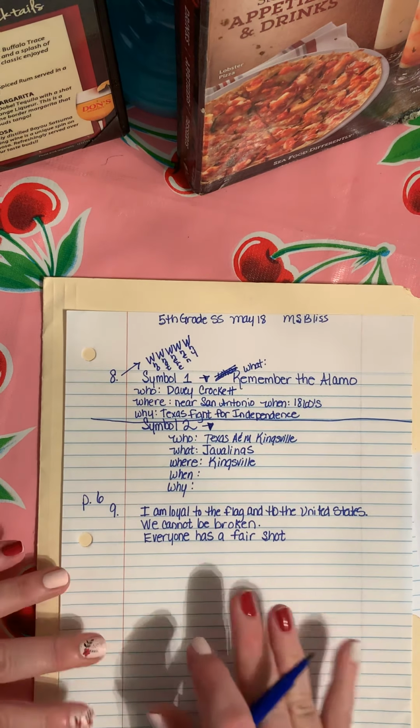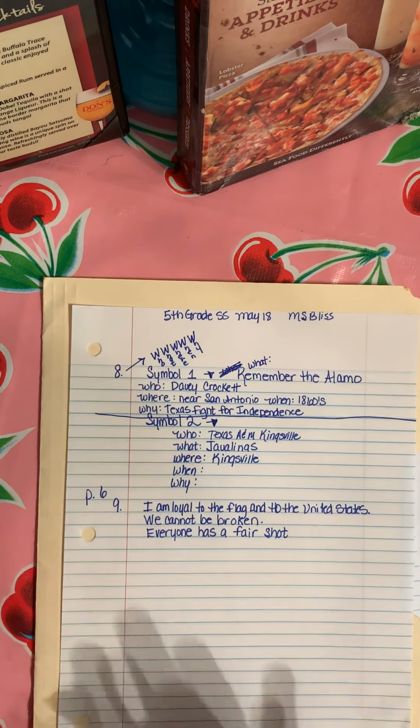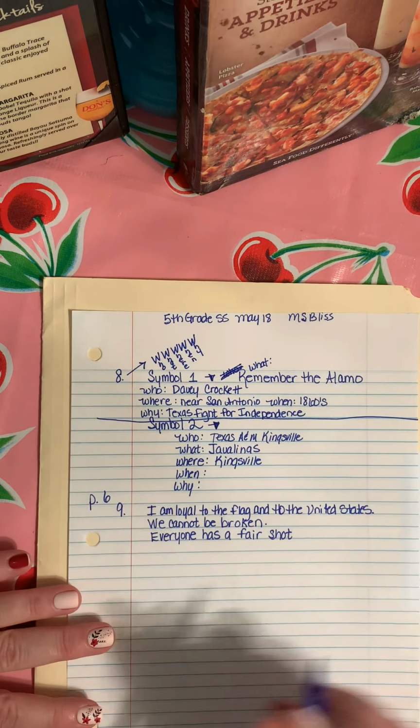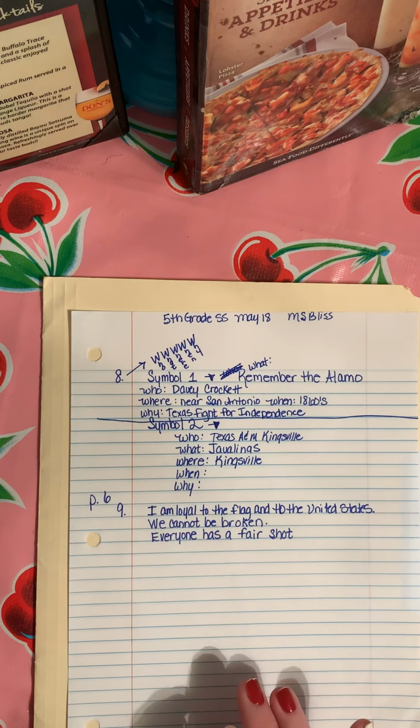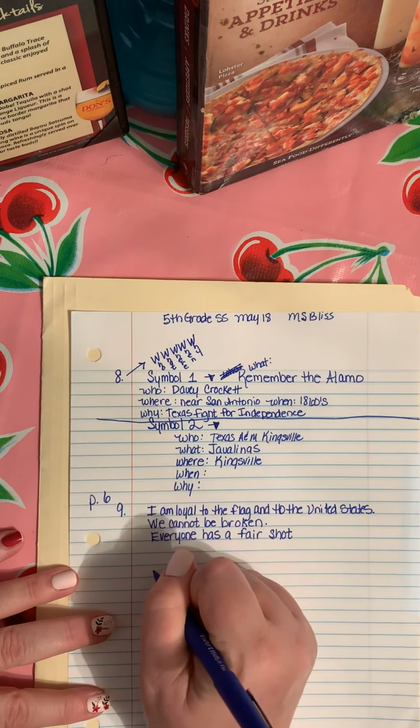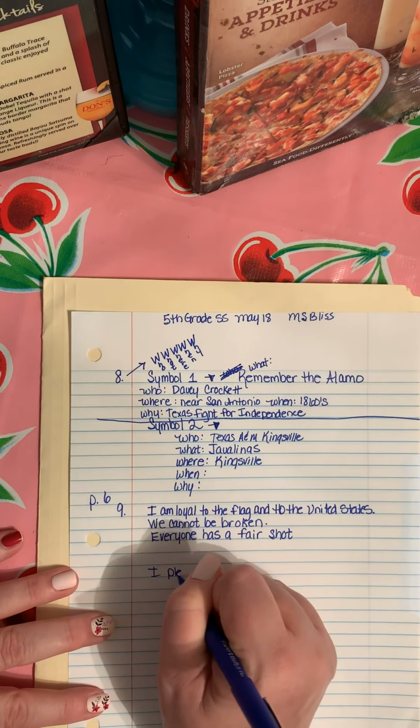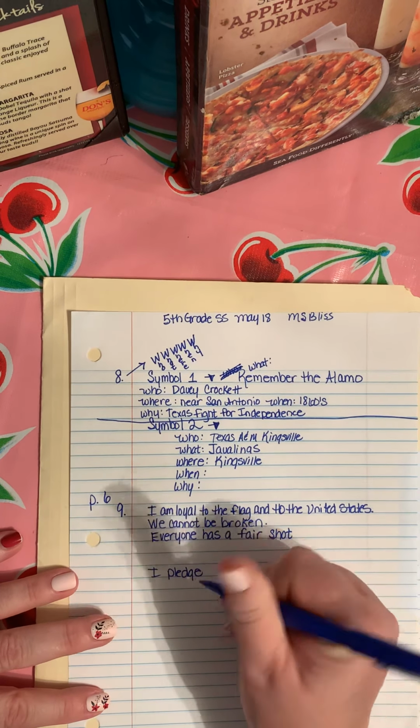Underline them in the pledge. So if you have your book, you can underline them. Otherwise, you can write it, and you could do that. But you don't have to do that. Well, here, I'll just do it here. I pledge. You'll really have it memorized now.